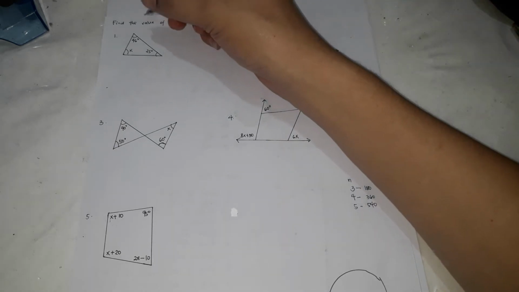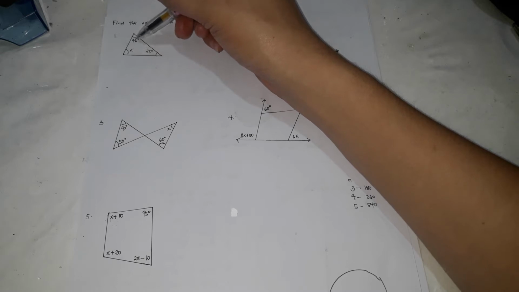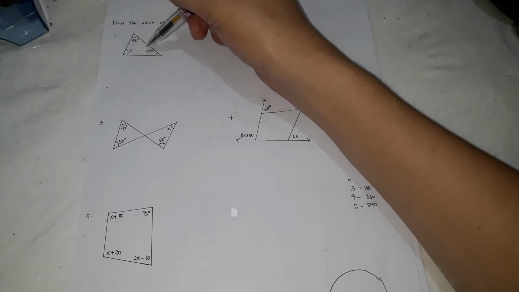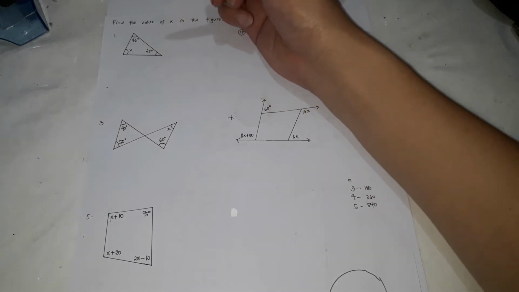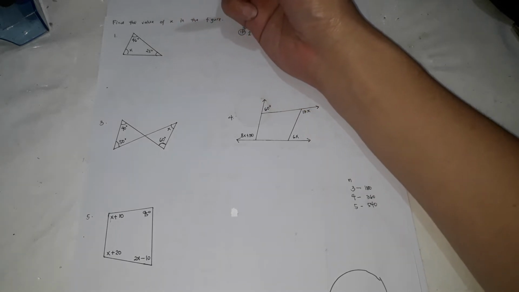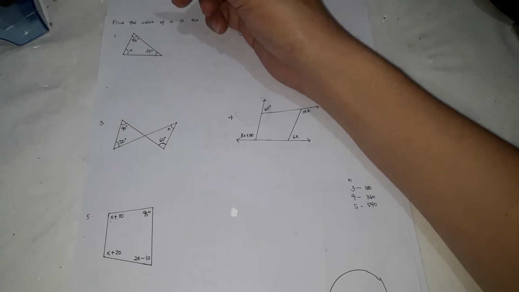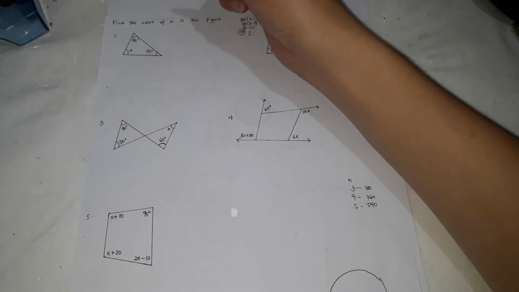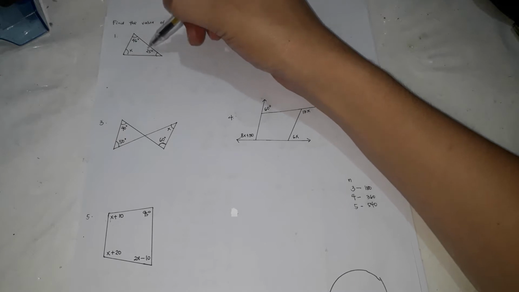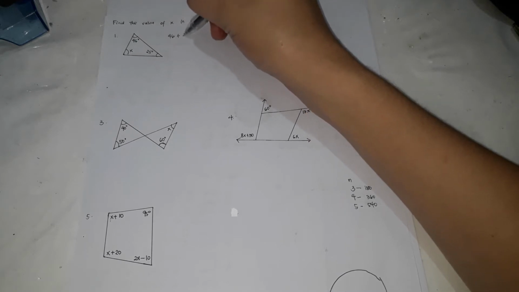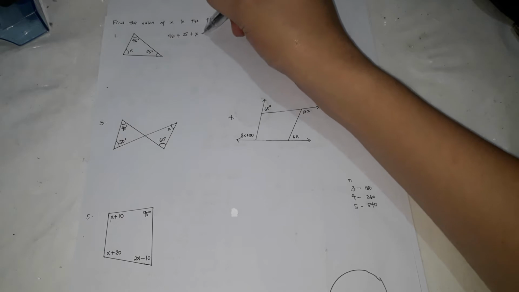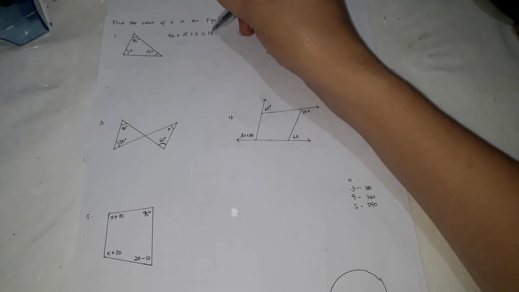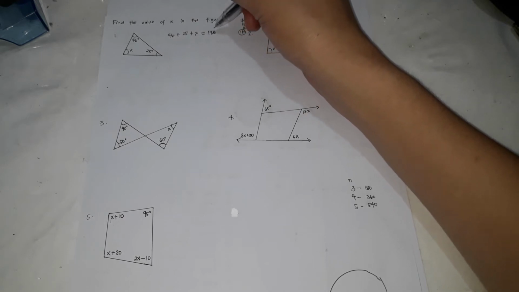So this one, 46, 25, and x. You're going to look for the value of x. What number, if you add it to 46 and 25, gives 180? But since you're in grade 7 already, you're going to solve it algebraically. So when you add these three, 46 plus 25 plus x, the answer should be 180.